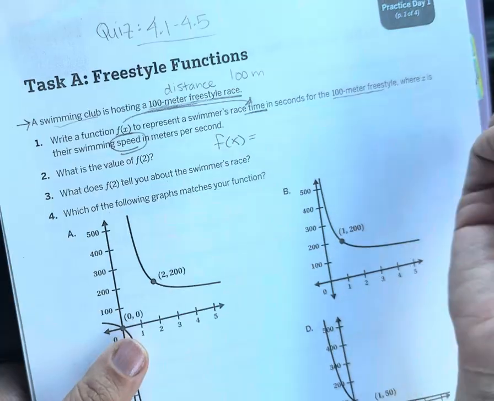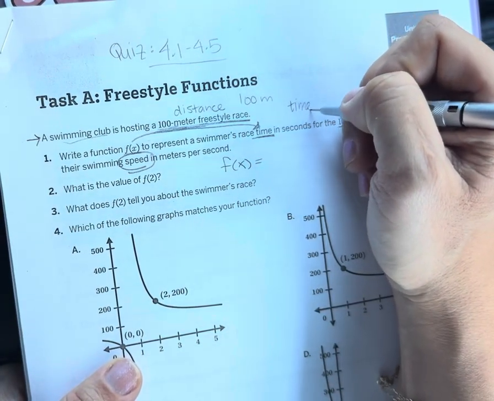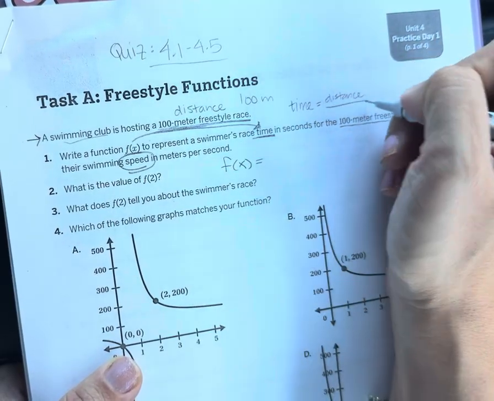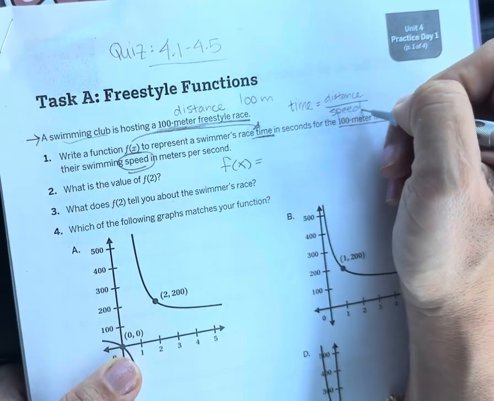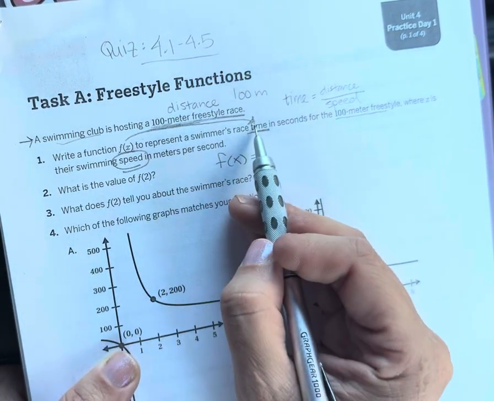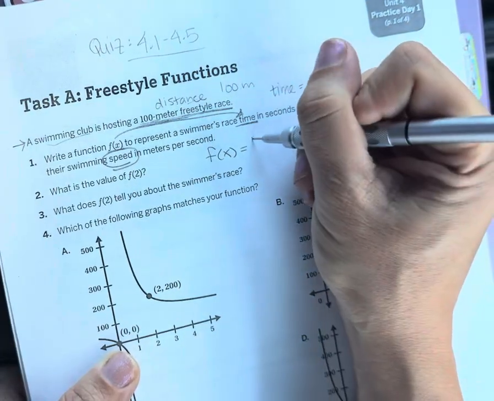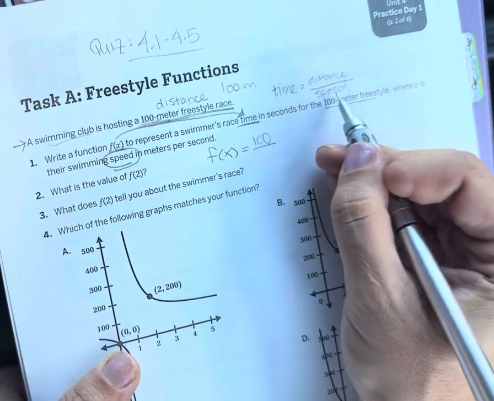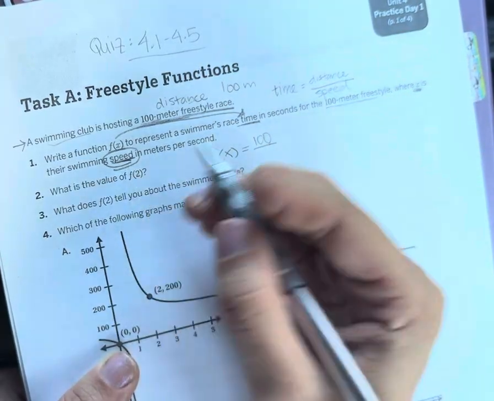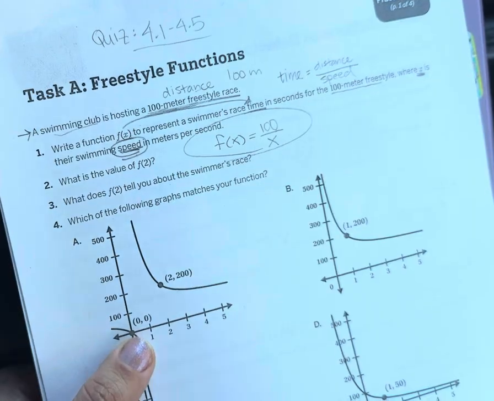So the way that it works is that time equals distance divided by speed. So now knowing that, time, which we said f of x was time, equals distance, which is 100, divided by speed, which in our case, it was x. X is the speed. So this is the function, you guys, all right?